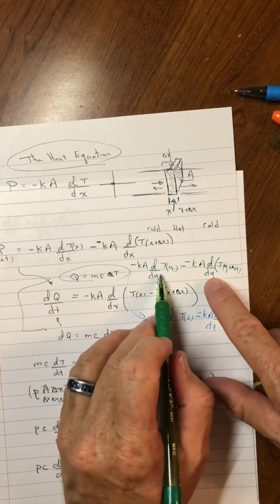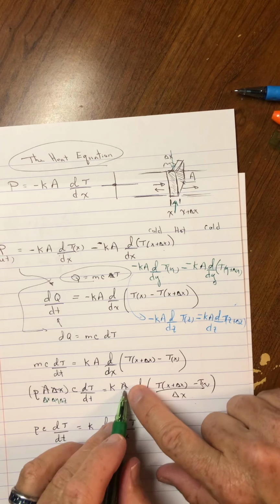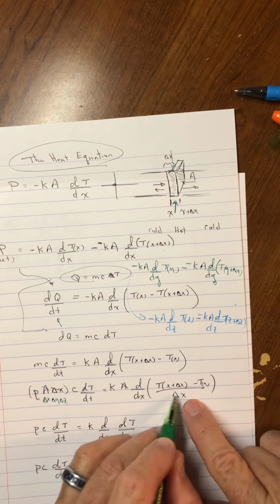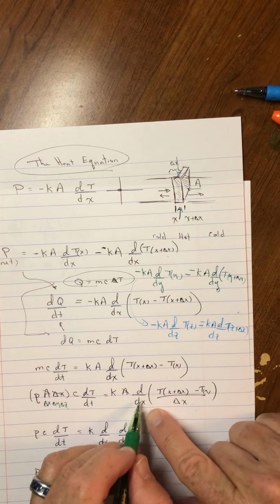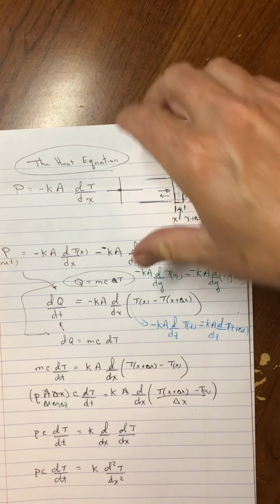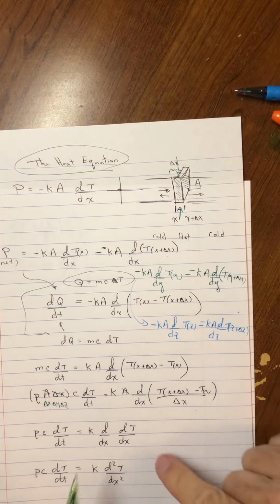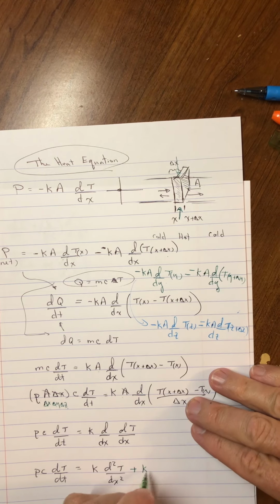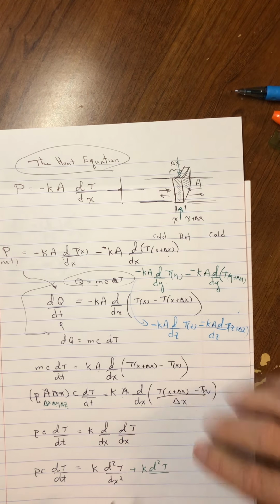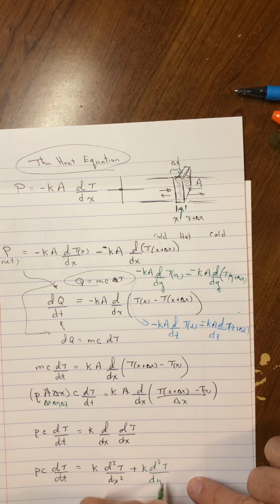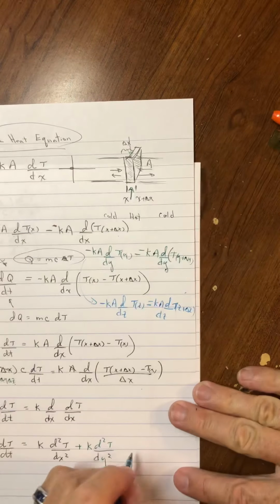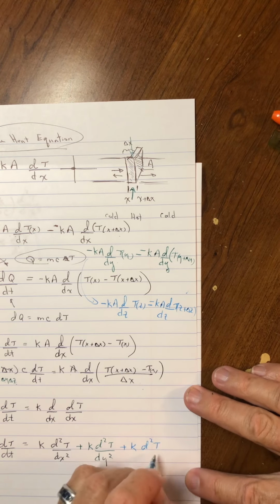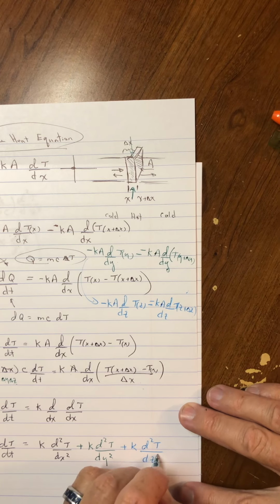But for this grouping of the Y's, the area would be the X and the Z, and that would cancel off, and then you would have a dy down here, and so you'd have a second derivative with respect to Y. And so what I'm getting at is, I guess right here, you would have a K, and you would have a second derivative of the temperature with respect to Y squared. And you would have a K times the second derivative of the temperature with respect to Z squared.